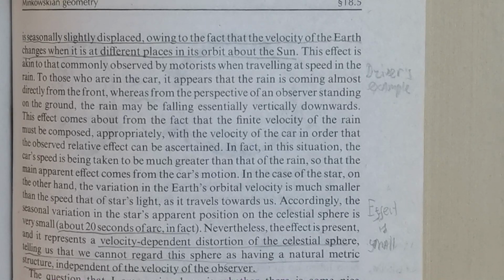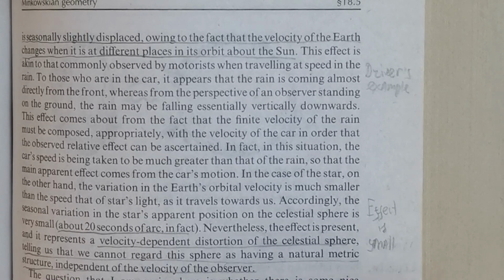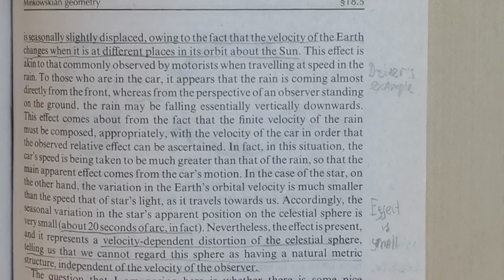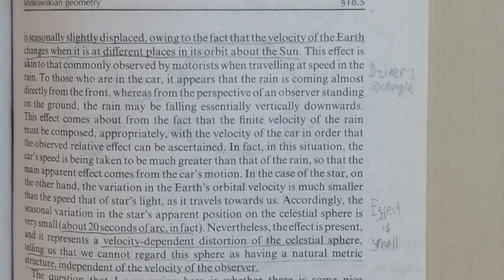But if you're traveling on a motorcycle or inside a car, the speed of the car is a lot faster, and therefore the rain for the driver has a more horizontal velocity, and it goes into your car glass straight ahead, more horizontally. That's because the car velocity is a lot bigger than the rain velocity.